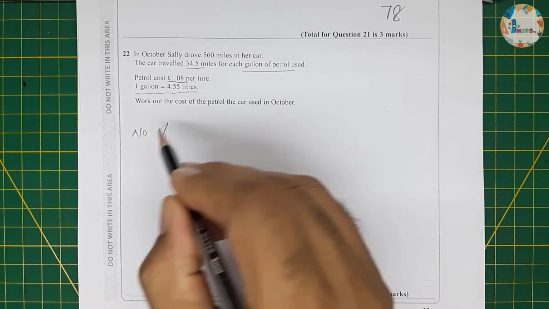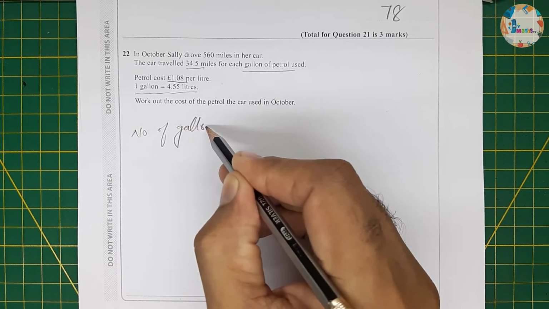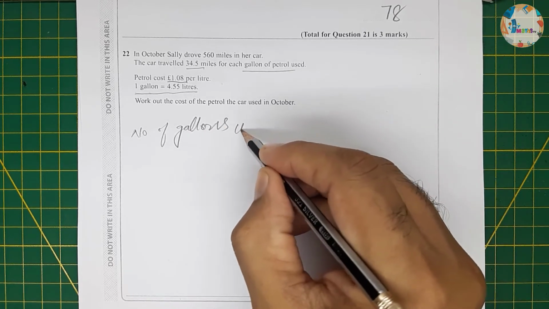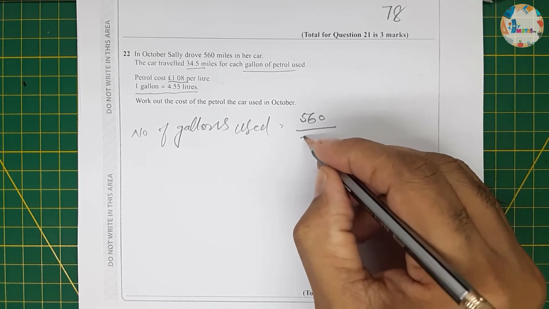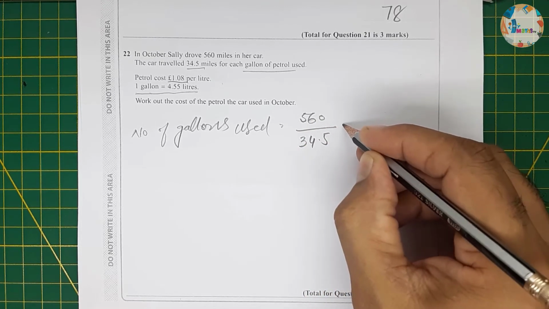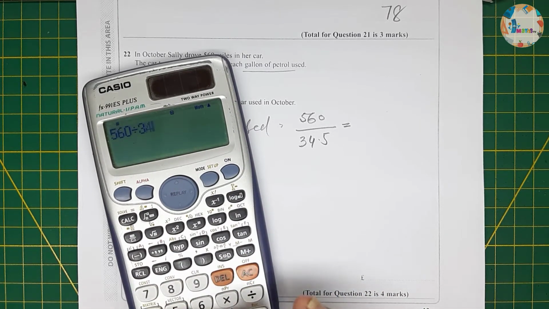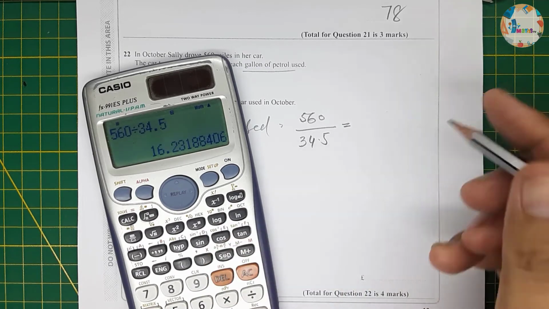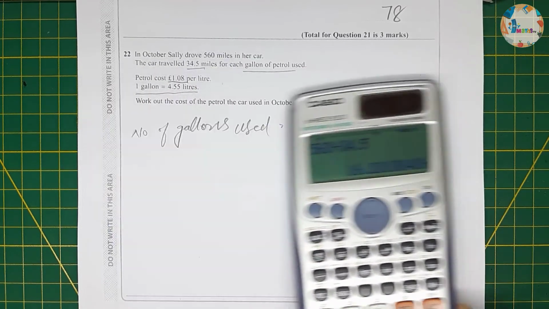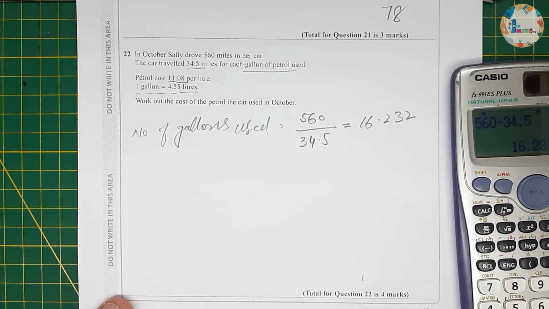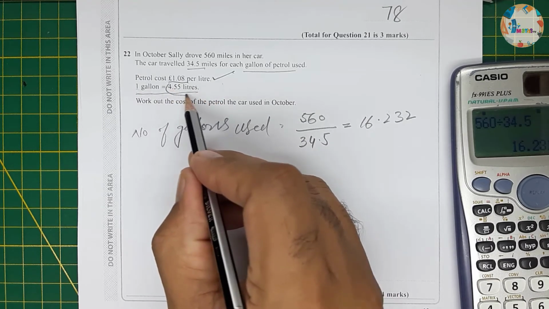Number of gallons used will be equal to 560 miles divided by 34.5 miles per gallon. So this will be 560 divided by 34.5, and this will give us 16.232 gallons. And the petrol cost is per liter, so we will check the number of liters.